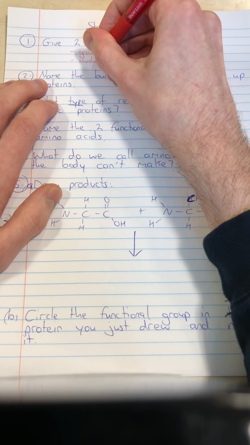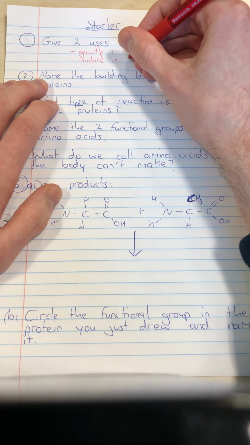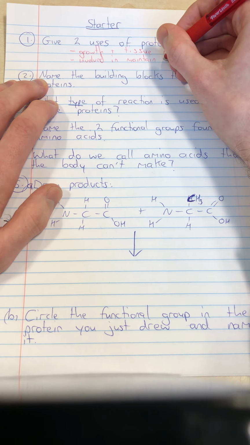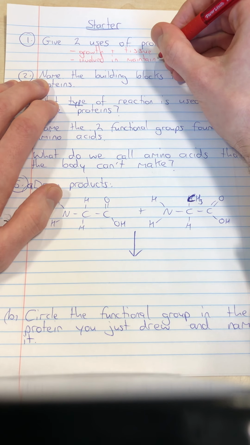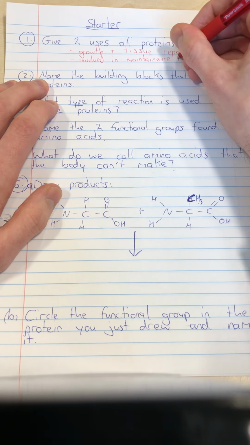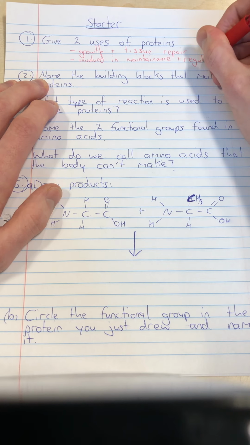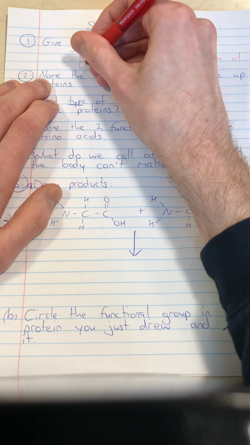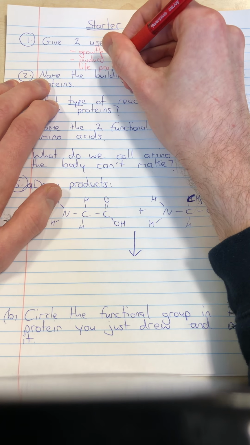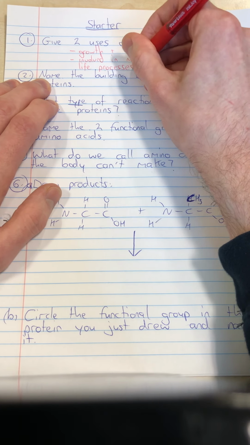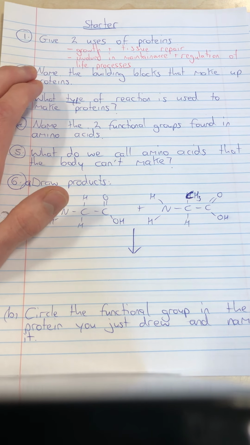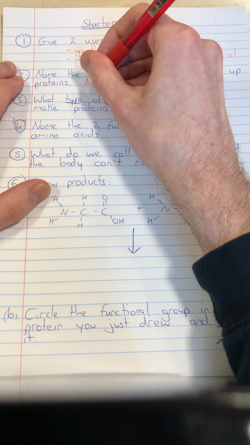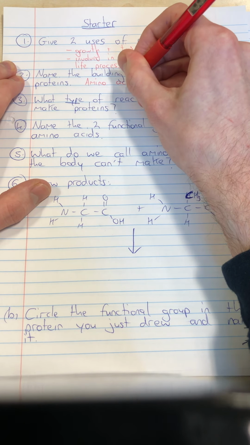another use is involved in the maintenance and regulation of life processes. Okay. Question 2, name the building blocks that make up amino acids. Again, you just need to know this, it's amino acids.